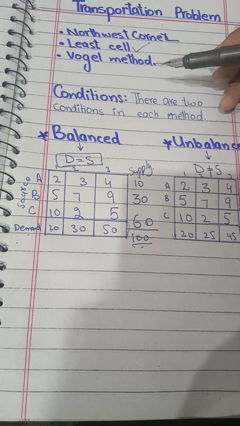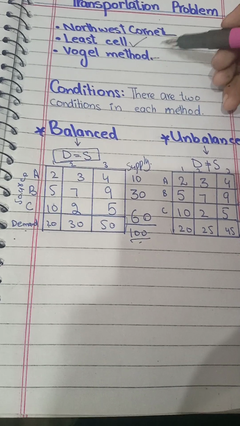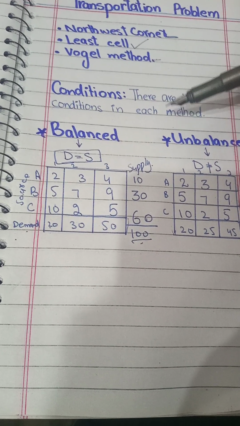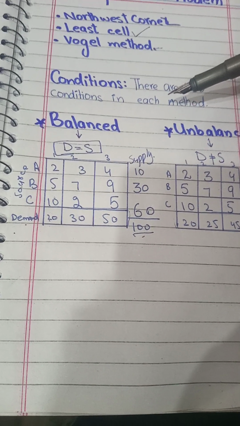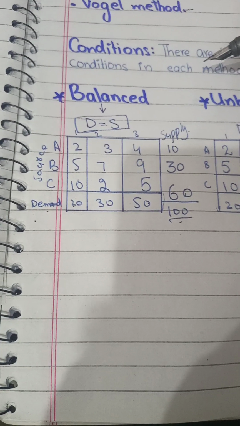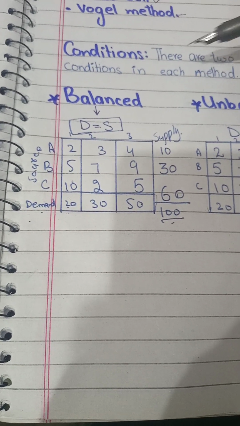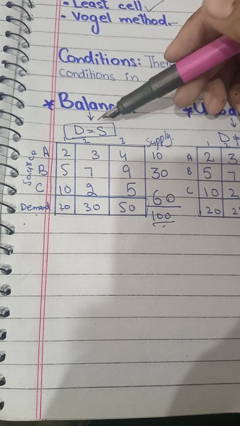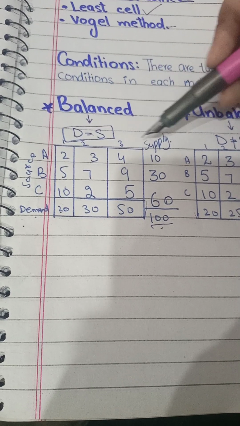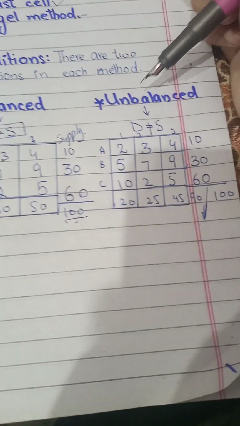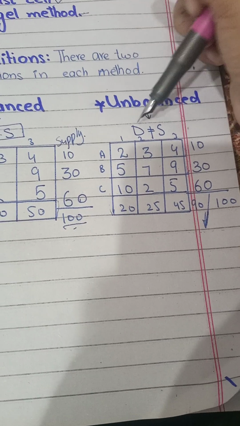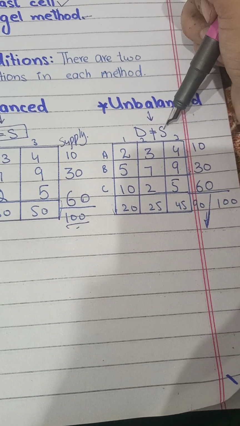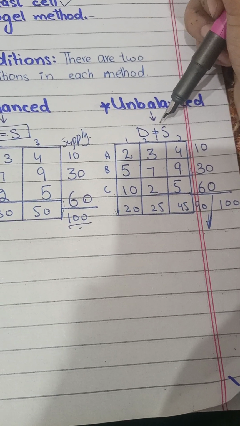There are basically two conditions in every method, balanced and unbalanced. Let's define the terms. In a balanced equation, the sum of supply and demand becomes equal. On the other hand, if the sum of demand does not equal the sum of supply, then it becomes an unbalanced equation.